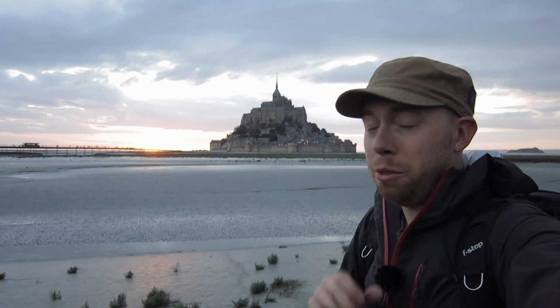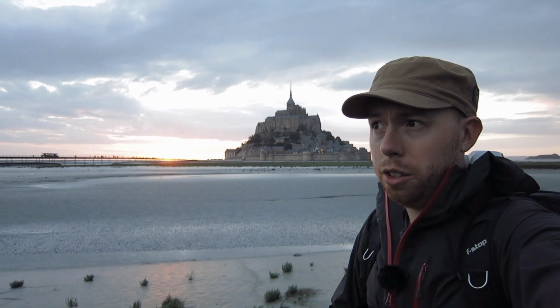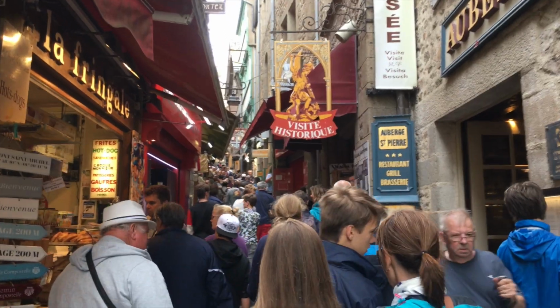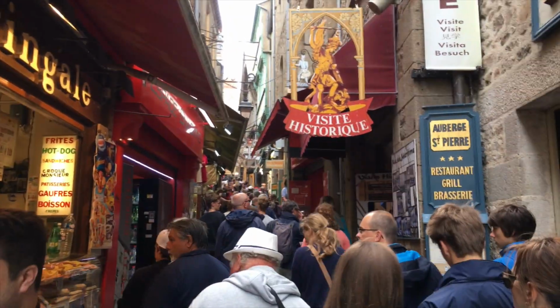And I'm still really grateful that this was such a great sunset tonight, because I was already here yesterday and it was so cloudy and so rainy that I didn't take a single picture. And today I visited the inside of the Mont Saint Michel and I'm really grateful to be on the outside right now, because there were so many people and it was so crowded and it was really not my thing.